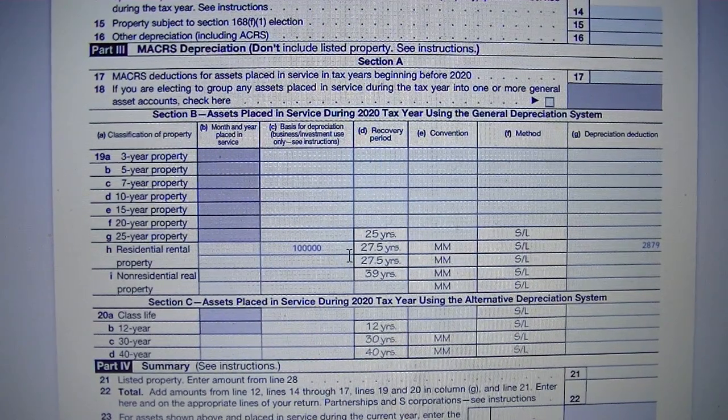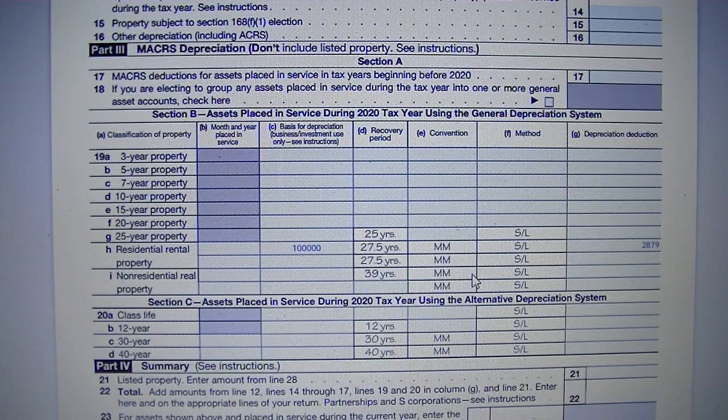And yeah, so for the first year, you'll add it here, and for the following year, if you don't place any other asset in service, Part 3, line 17 is where you'll be depreciating assets placed in service prior to the tax year you are filing for.